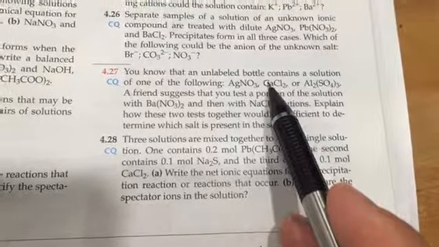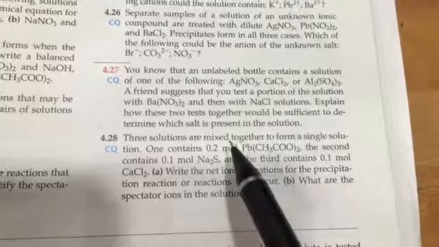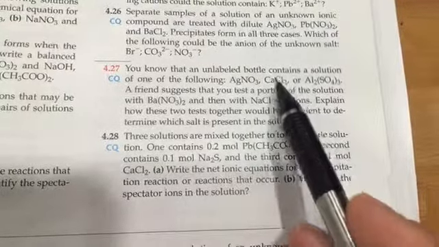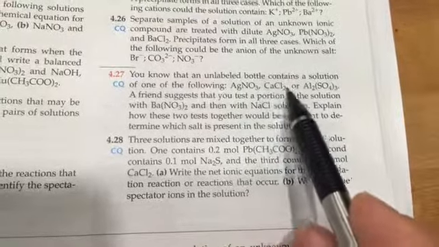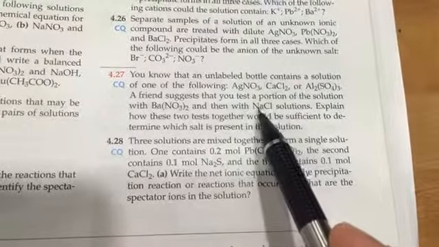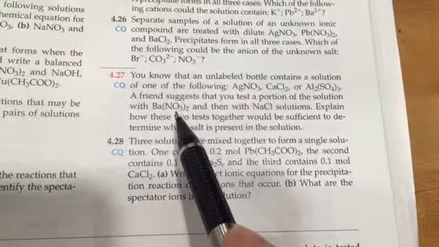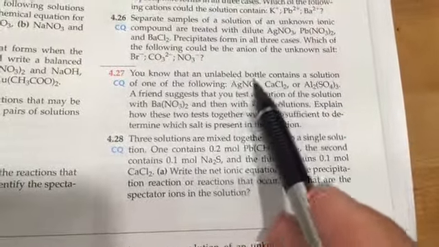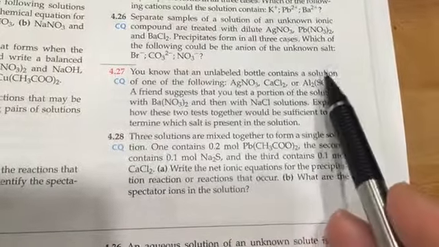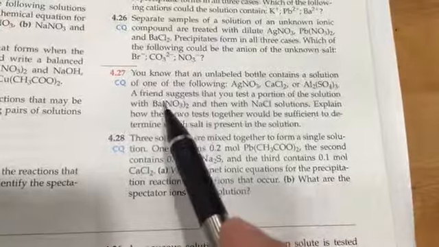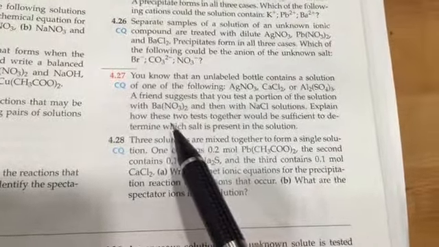Both calcium nitrate and barium chloride are soluble. Sodium chloride, calcium chloride. So if the unknown substance was calcium chloride, it would not make a precipitate with sodium chloride or with barium nitrate. If the substance was silver nitrate, it would make a precipitate with sodium chloride. And if the substance was aluminum sulfate, it would make a precipitate when you added a few drops of barium nitrate.